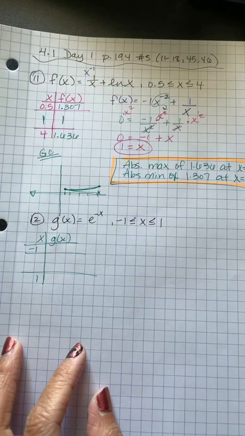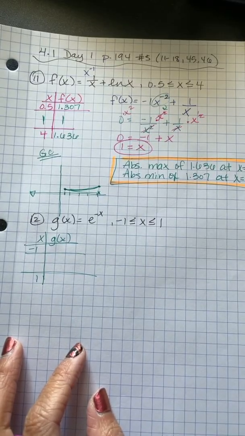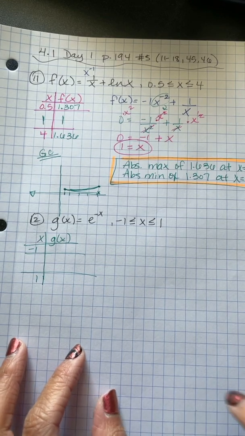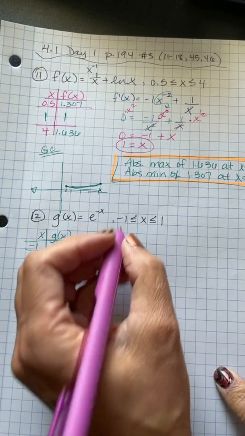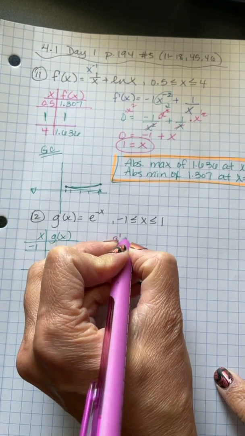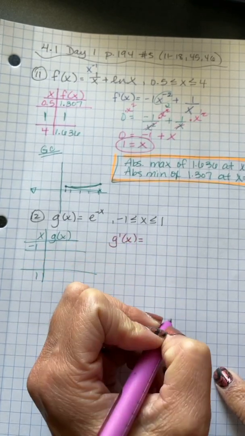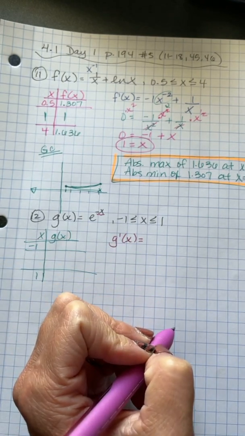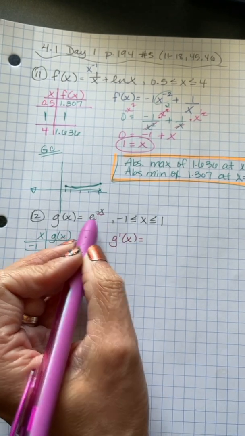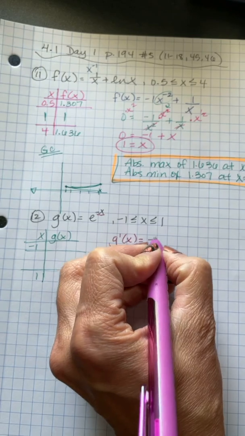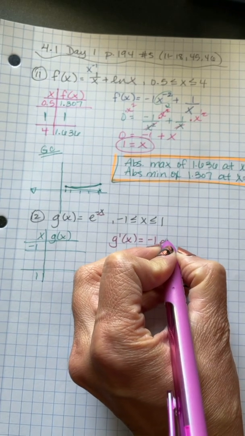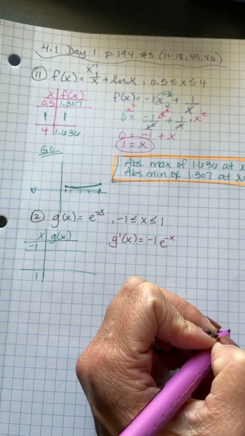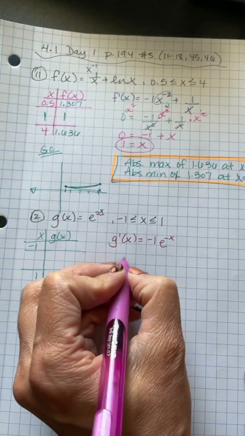All right, now number 12, same thing, but we have g of x equals e to the negative x power. I have my t-chart ready. I'm going to go ahead and take the derivative. The derivative of e to the x is itself, but we have to do the derivative of the exponent when it's something different than just an x. It's a negative x, and the derivative of negative x is a negative 1. So negative 1 e to the negative x. And then we set that equal to 0.